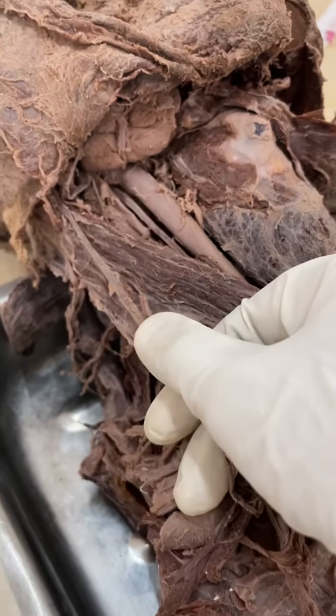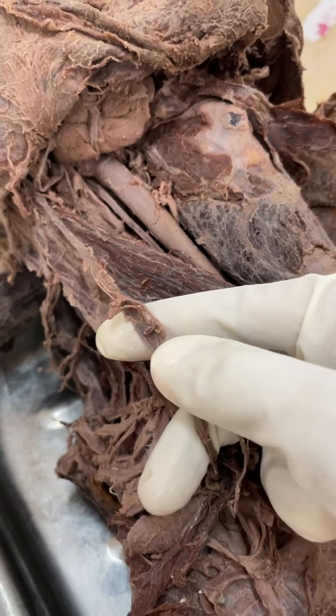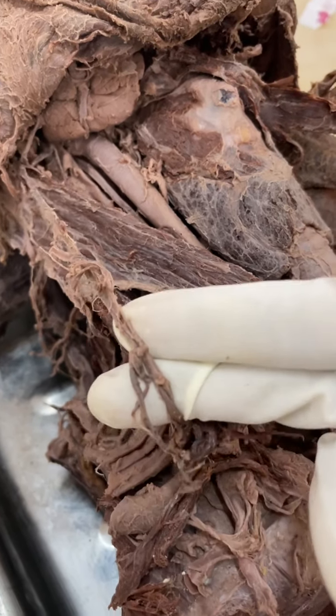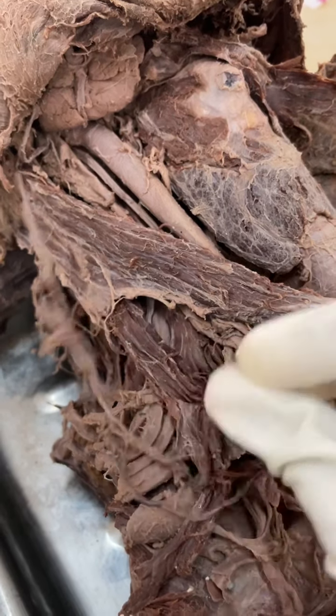And this is the vein which is lying on the sternocleidomastoid, that is the external jugular vein. So the vein which lies on the sternocleidomastoid is the external jugular vein. The origin, termination, tributaries, all 3 are important.